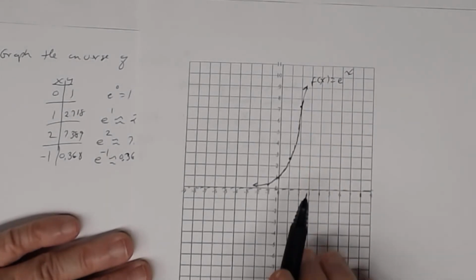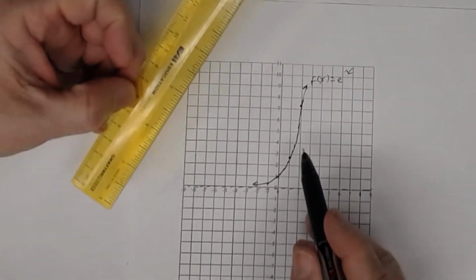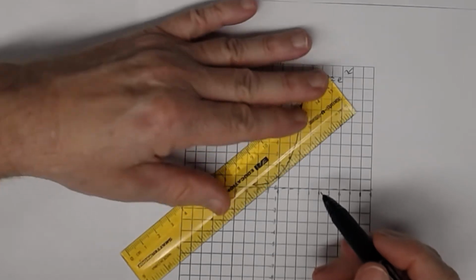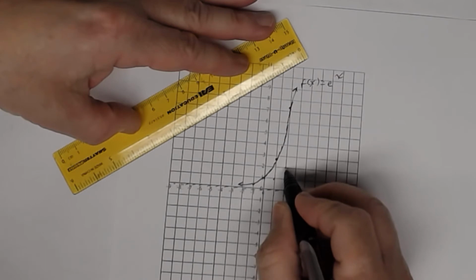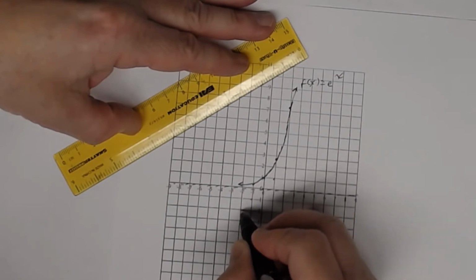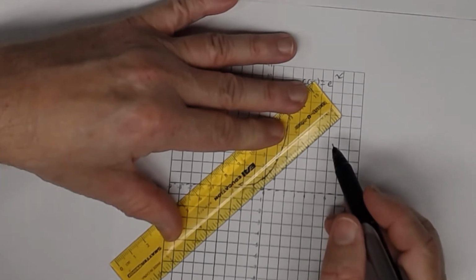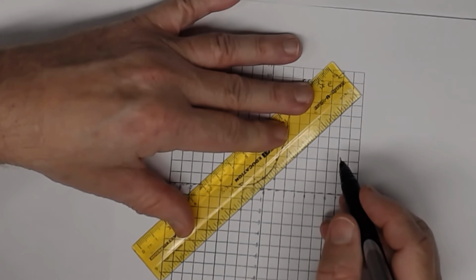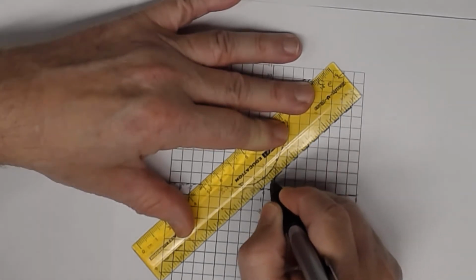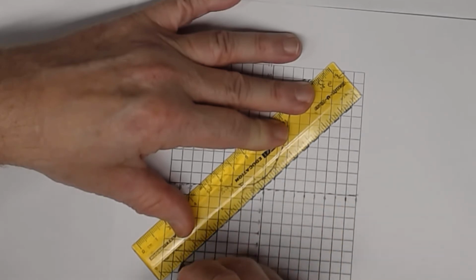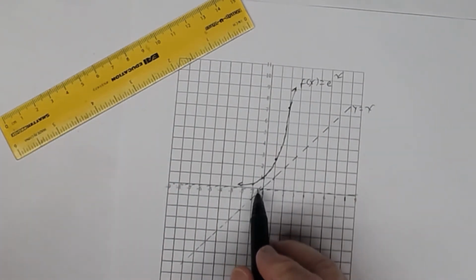Now I want to graph its inverse. To graph its inverse, I'm going to reflect this about the line y equals x, because inverse functions are symmetrical about the line y equals x. So 1, 1, 2, 2, 0, 0, negative 1, negative 1, negative 2, negative 2. I'm going to denote that with a dotted line, so here's y equals x. We're going to reflect this graph about this line.